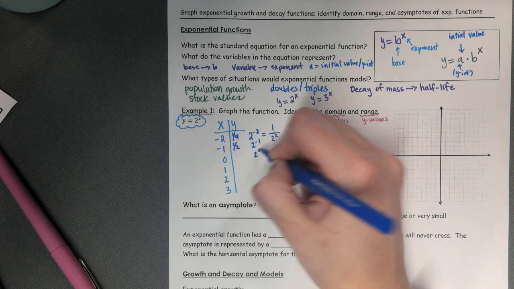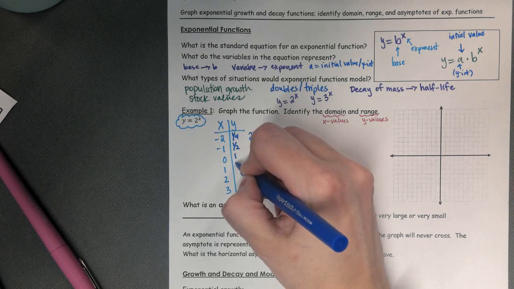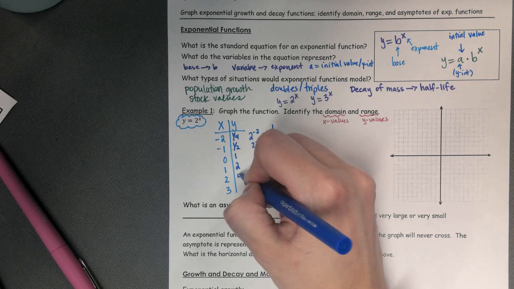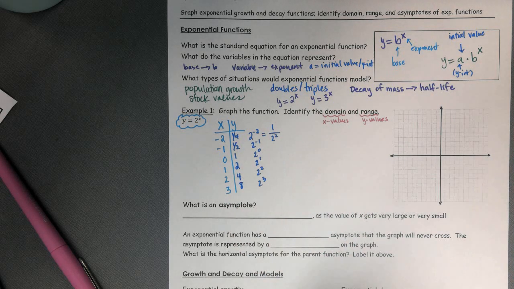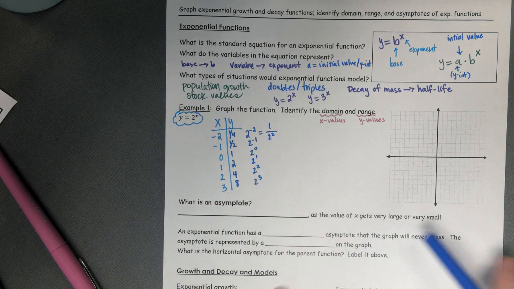What's anything to the 0 power? 1. Good. And then 2 to the first is 2. 2 to the second, 4. 2 to the third, 8. If we did 2 to the fourth, it would be 16. And we'll scale this 1 by 1 so we can graph these.